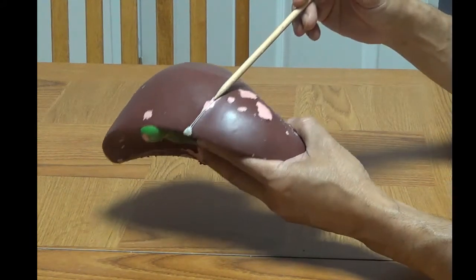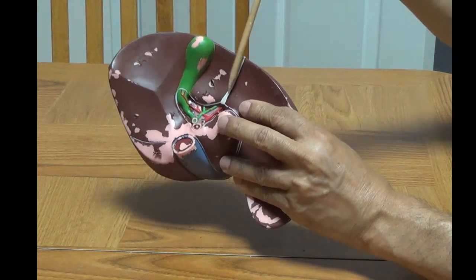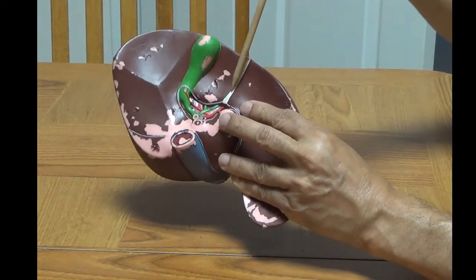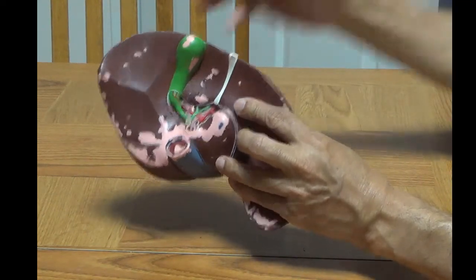Okay, and that falciform ligament goes down and drapes like this, and that is the round ligament or ligamentum teres hepatis.